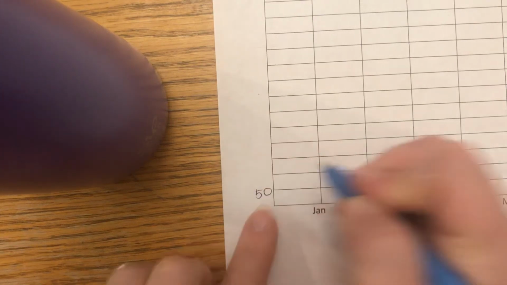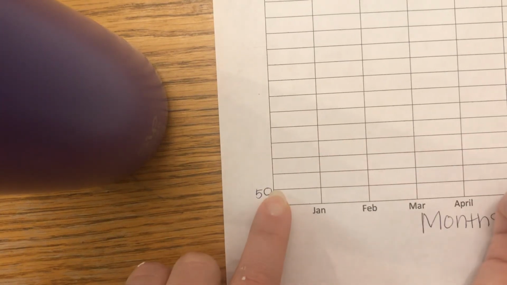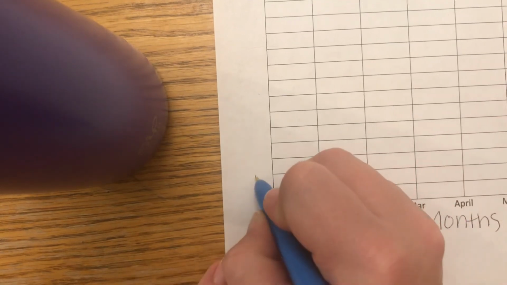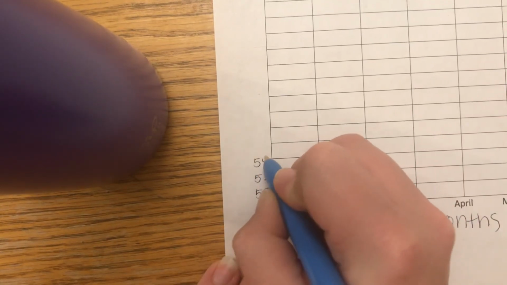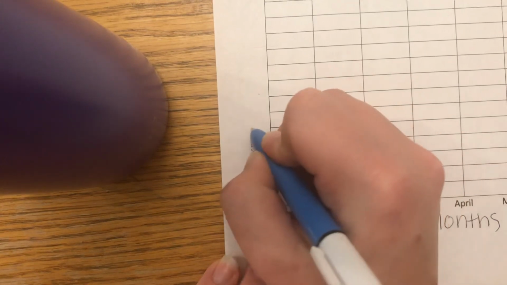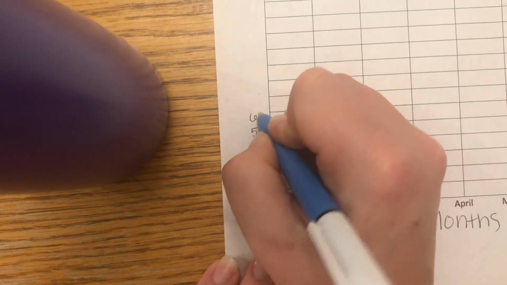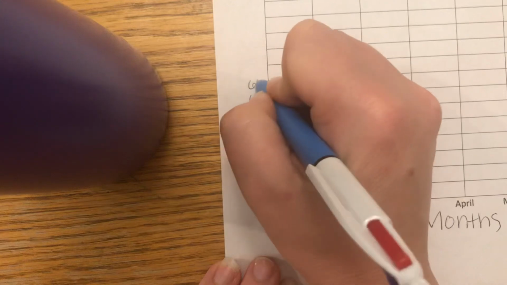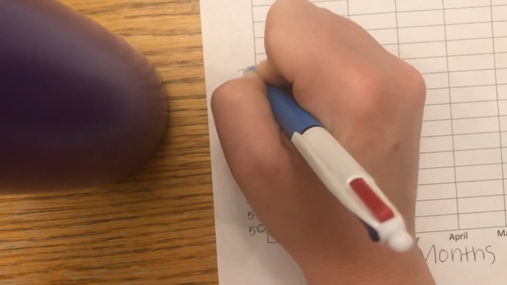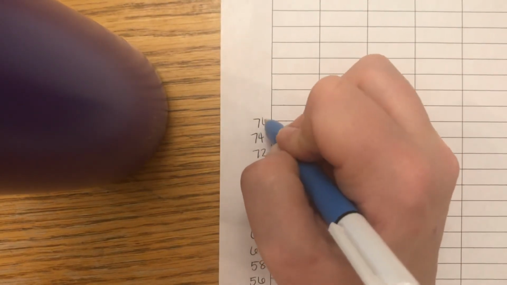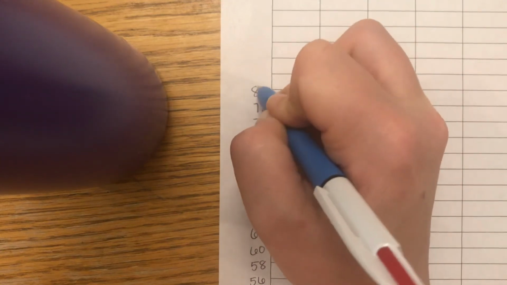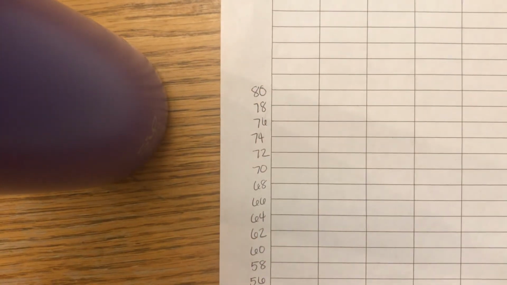I'm labeling the lines. I'm not going to get my graph correct if I'm labeling spaces, lines. 52, 54, 56, 58, 60, 62, 64, 66, 68, 70, 72, 74, 76, 78, 80. I don't think I have to go any higher. I think I'm good.